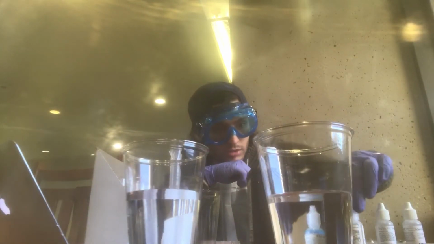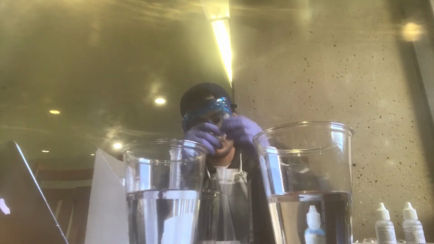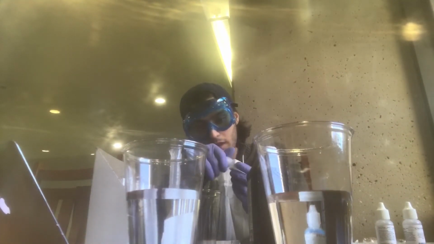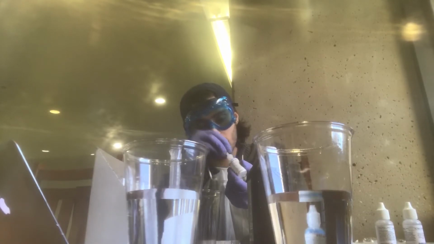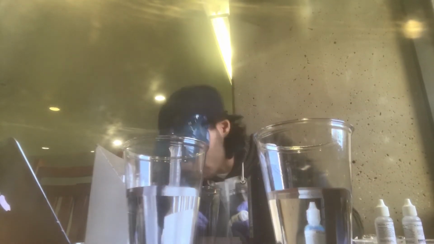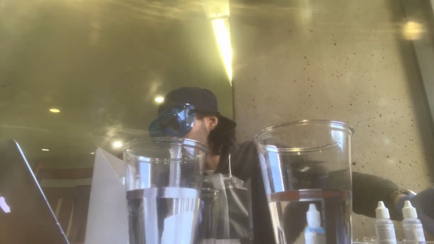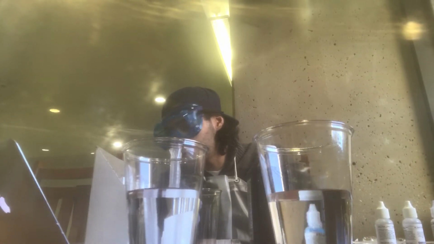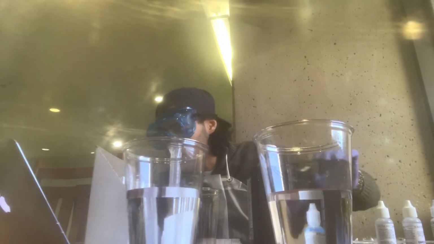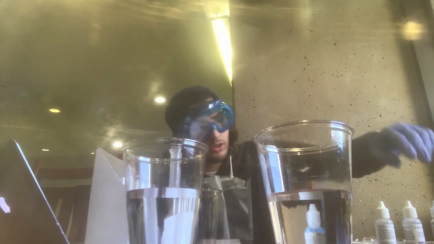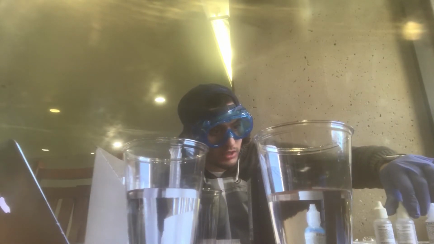Add 2 drops of HCl to the KI solution. So we've got hydrochloric acid. I'm going to add 2 drops to the same well, to the top left, and then add 4 drops of the starch, which is right here, yeah, starch.